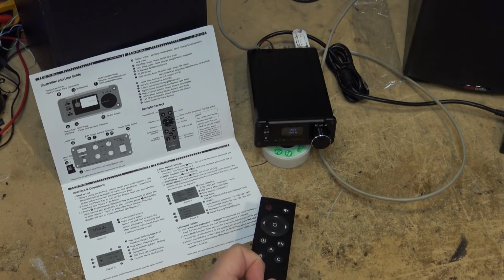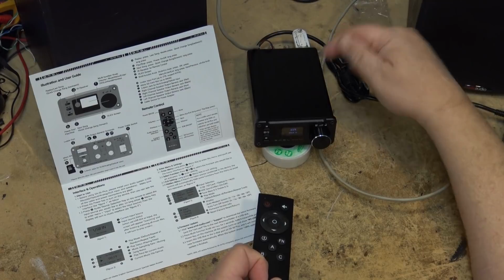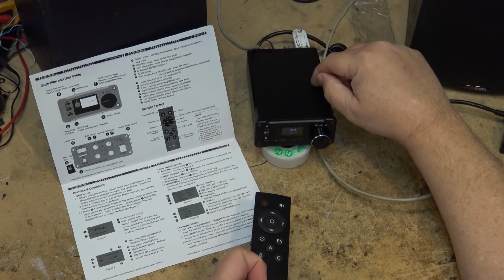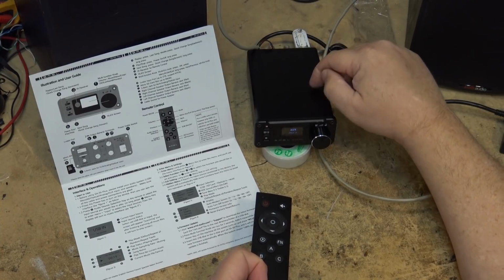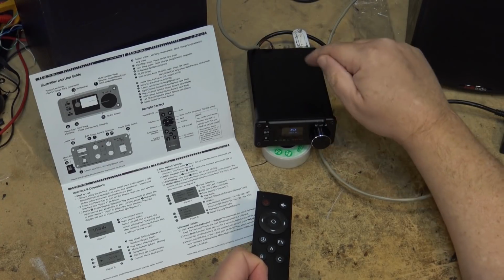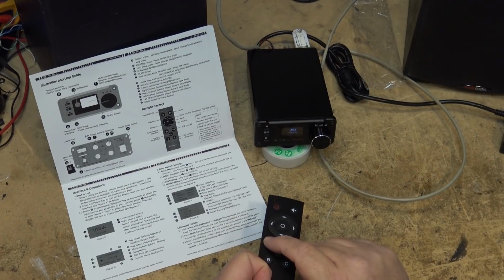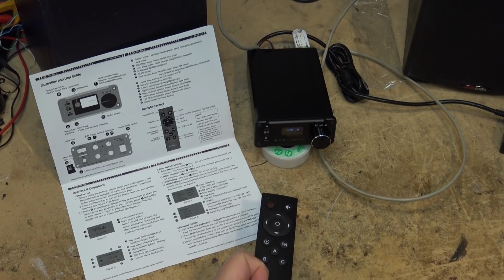Just remember that it's the same plug. So if you've got an optical cord plugged into it, you're not going to be able to use auxiliary without changing it. If you have an auxiliary cord plugged into it and you want to use optical, you're going to have to change the actual plug on the back. But it's selected here: USB, SD, optical, and auxiliary, and then back to USB.